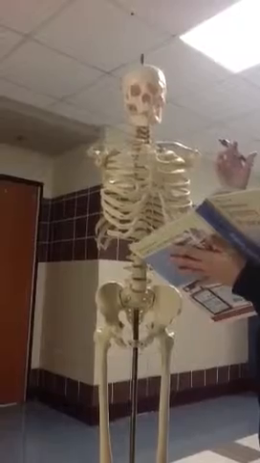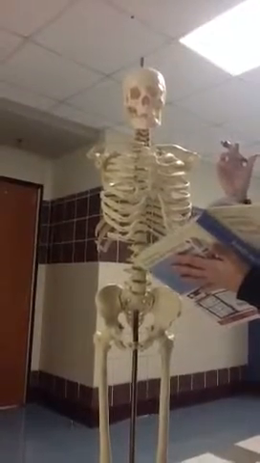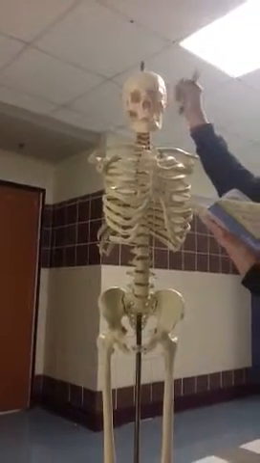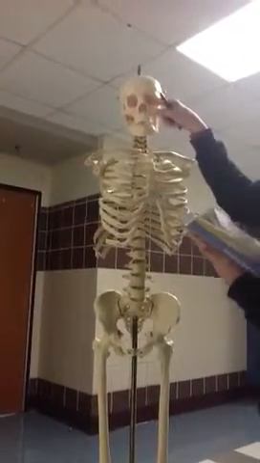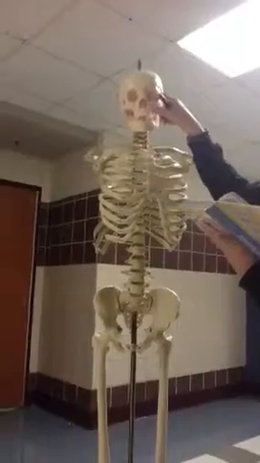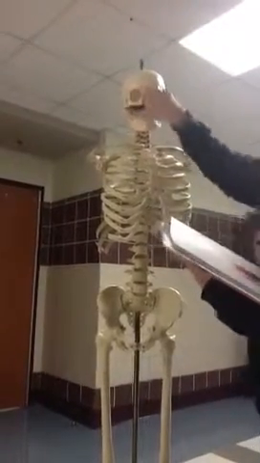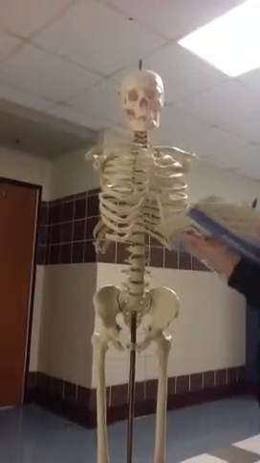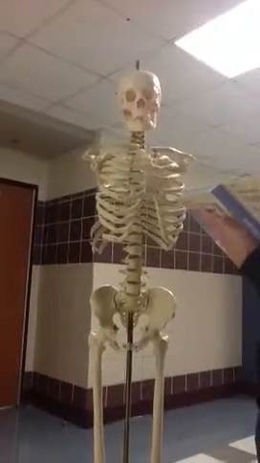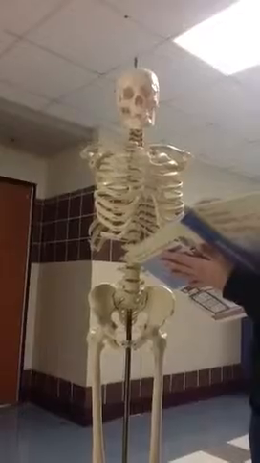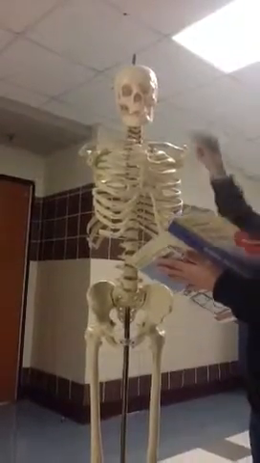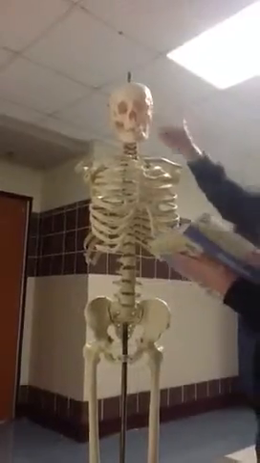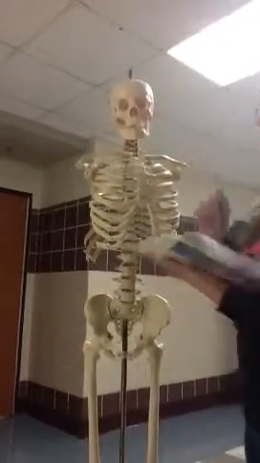And then you have your lacrimal bones, which are two, and they surround the tear ducts, and they're right here inside, kind of. And then you have two nasal bones, and that's the little bridge right here. And it's like one right here and one right there.